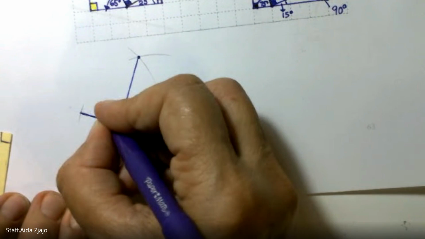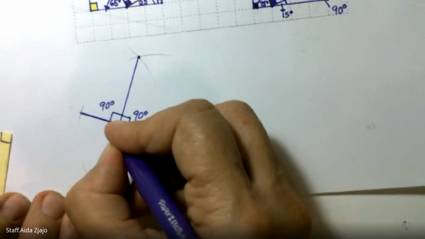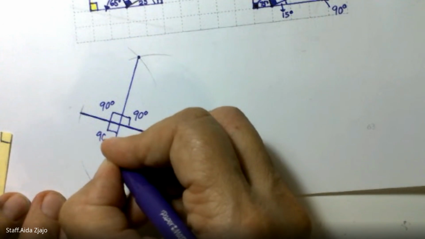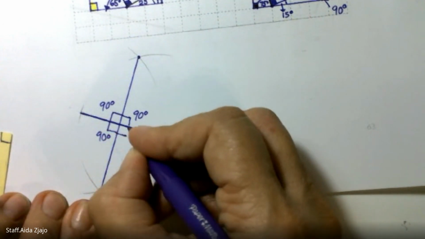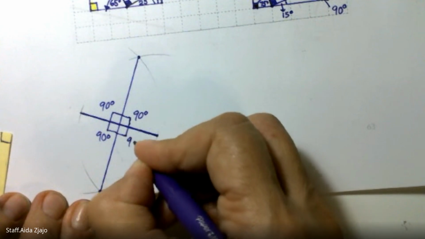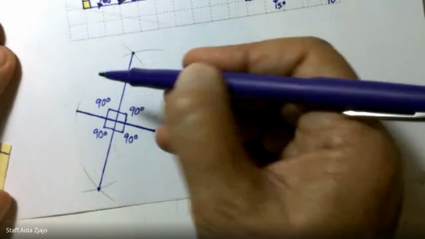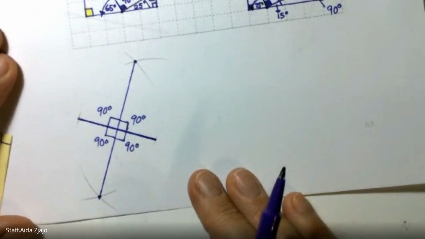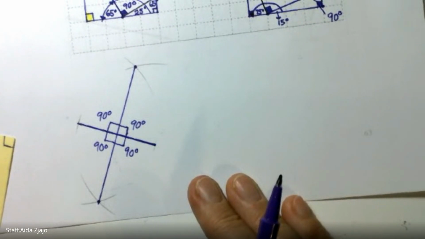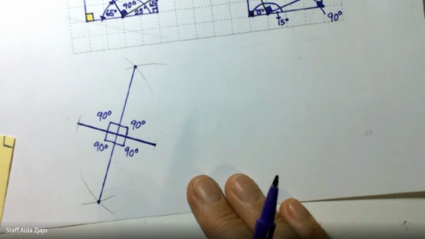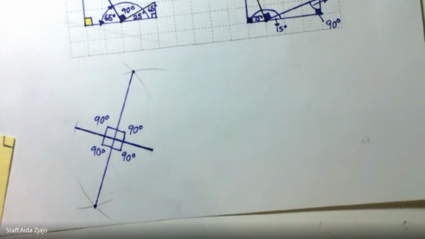This is 90 degrees, this is 90 degrees, and this is 90 degrees. So the whole angles make 360 degrees, as any quadrilateral has 360 degrees.